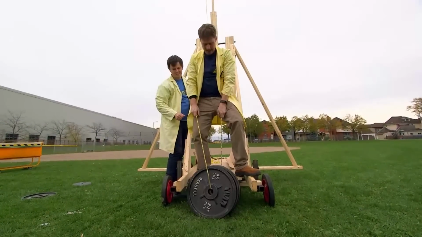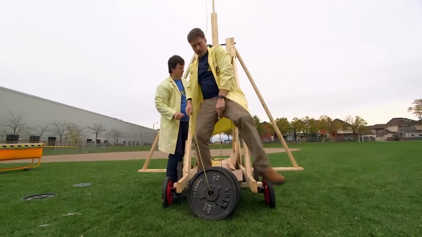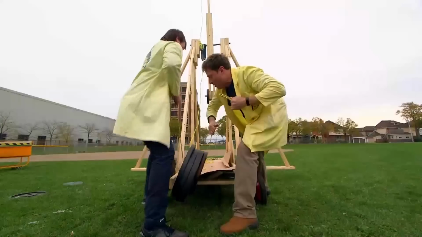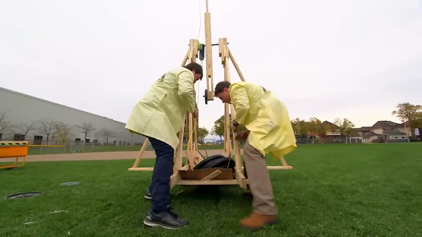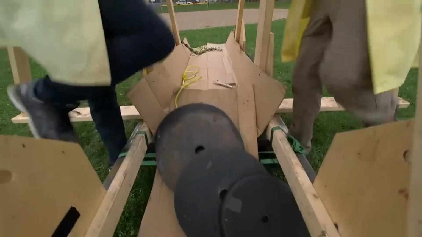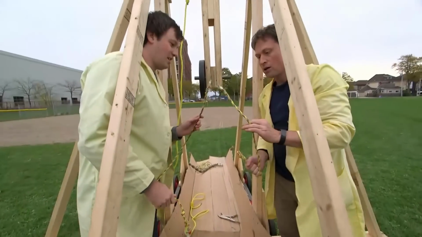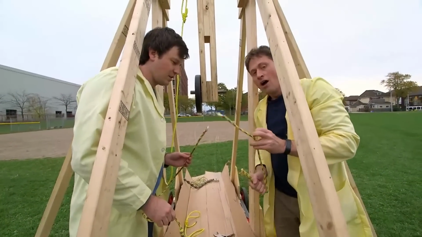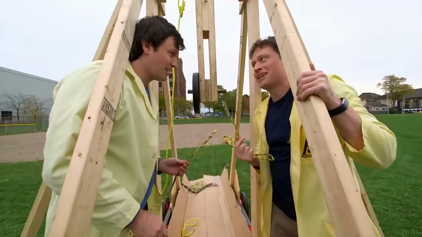I lift it. You know, maybe we should do this together. Okay, you take one end. And we lifted it. That's gonna be a problem, Phil. I'm kind of glad that happened because there was no way I was going to be able to lift that.